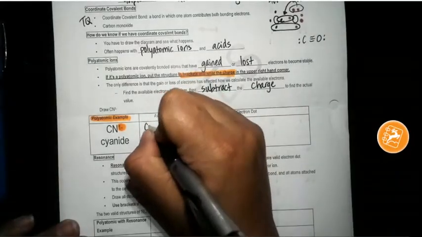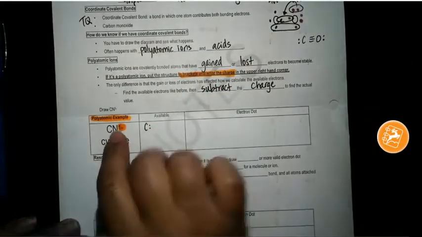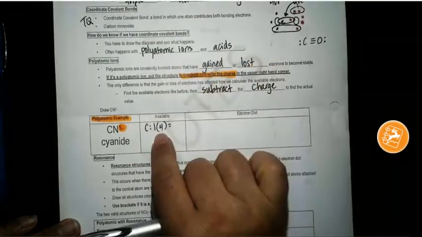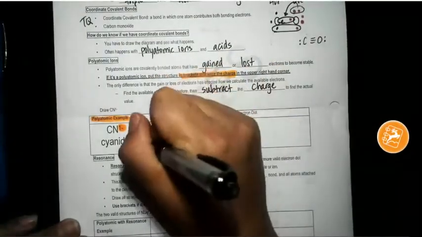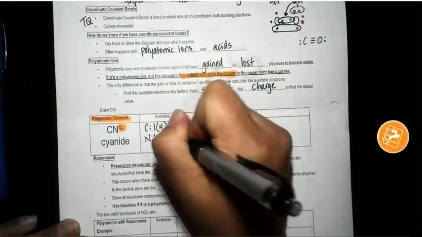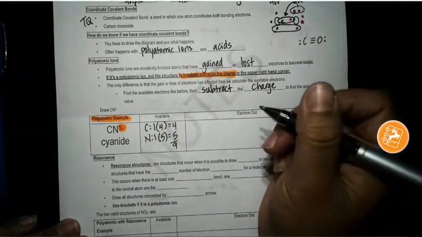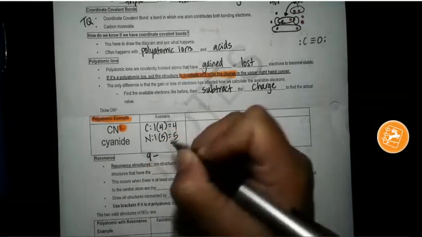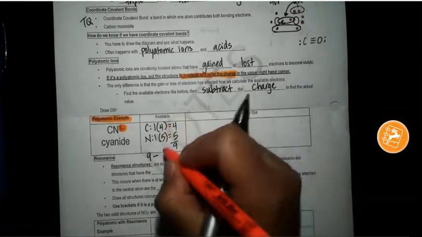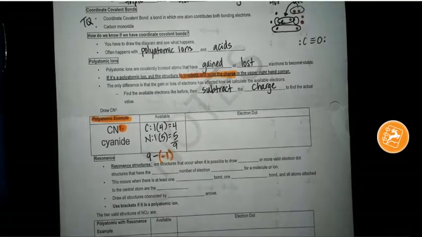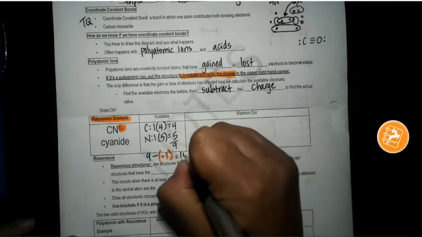So we look at carbon, right? Carbon only has one atom, so we're going to take 1 times 4 because it has 4 valence electrons. Nitrogen, 1 times 5 valence electrons, so that's 5. So we get 9. And then what I have to do is take 9 and subtract the charge. So now I'm going to take 9 minus a -1, which is 10.